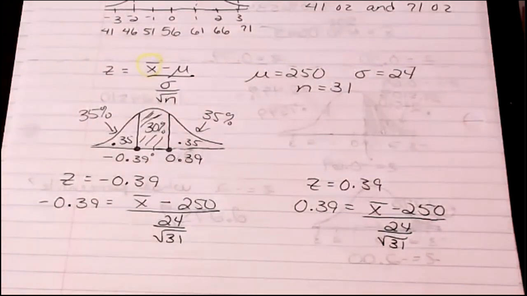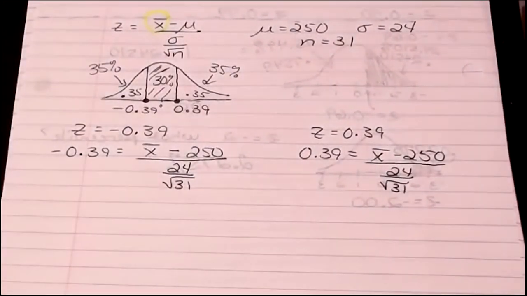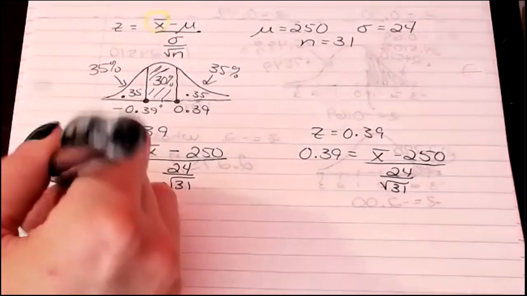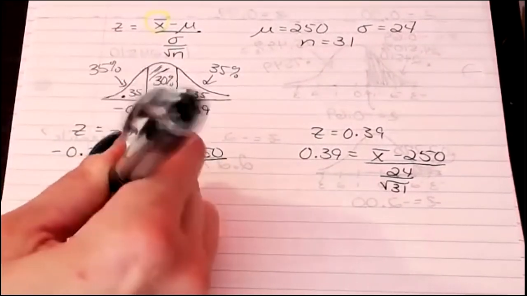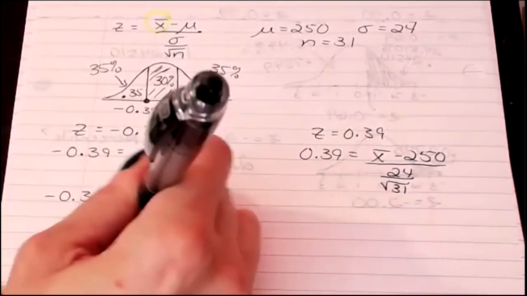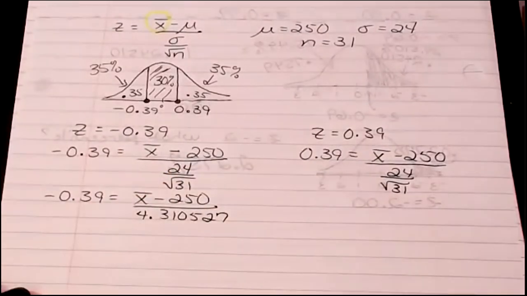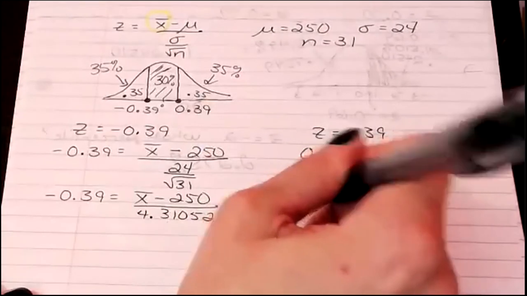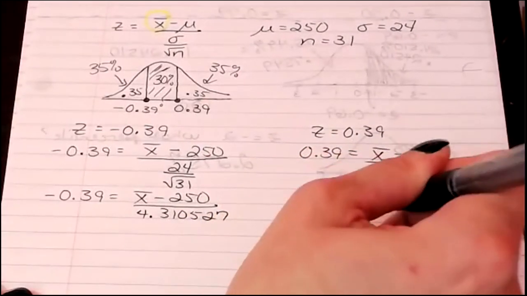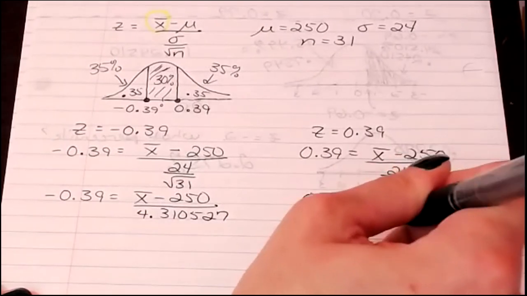In the process of solving this, I would punch in my denominator. I did 24 divided by the square root of 31, and I would try to keep as much of it as I possibly could. Frankly, I can keep the whole thing. I'm going to write something down, but I'm not clearing my calculator, and I'll show you why.